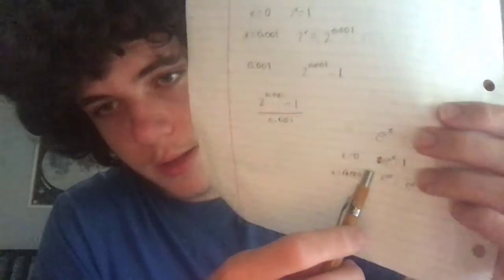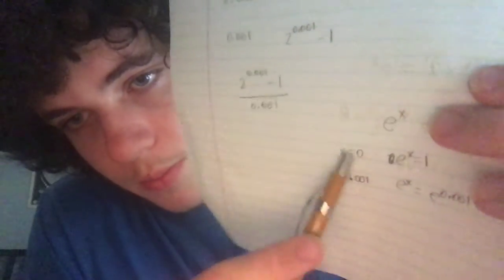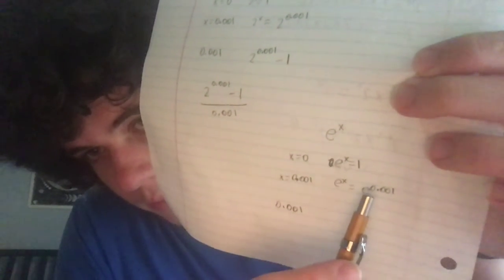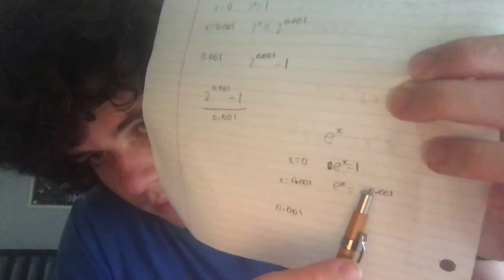Okay, so if we do the same calculations, another point we choose, I don't know, x equals 0.001, and e to the x would just be e to the power of 0.001, because that's the value we choose for x. So now we figure out, in between these two values of x, how much the input we were putting in changed, from 0 to 0.001. That was a change of 0.001. And then how much did the output change? We went from 1 to e to the power of 0.001, so we subtract them, and it changed by e to the 0.001 minus 1.